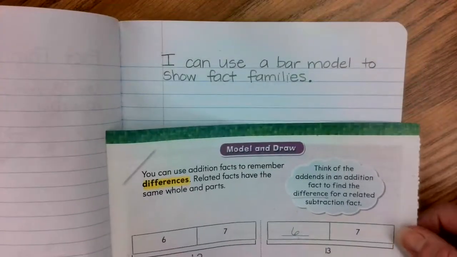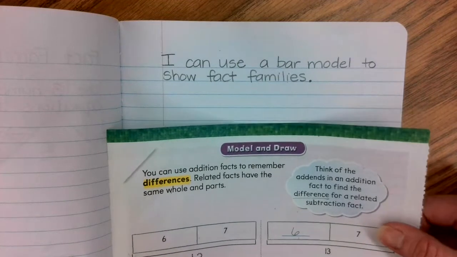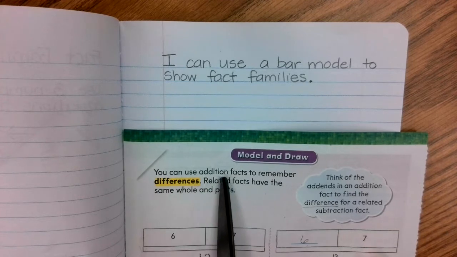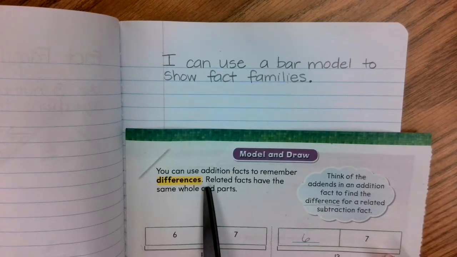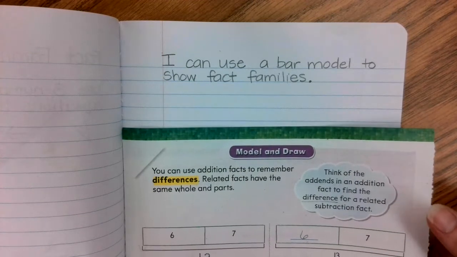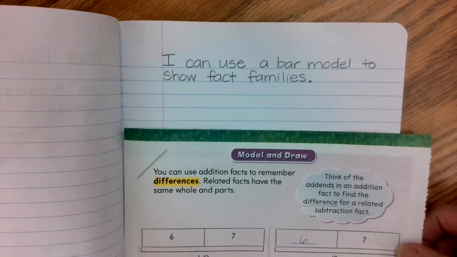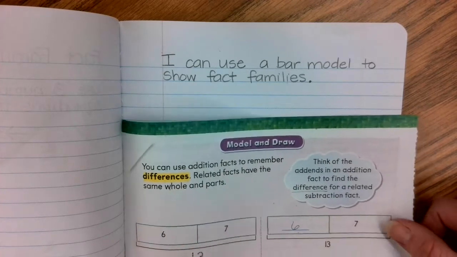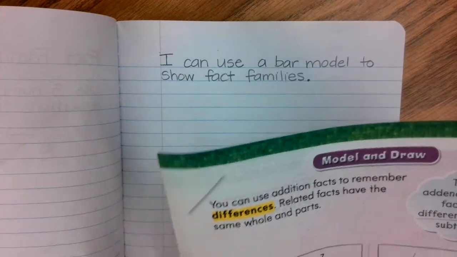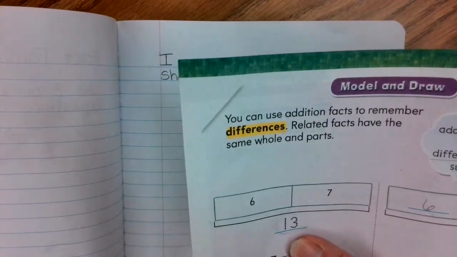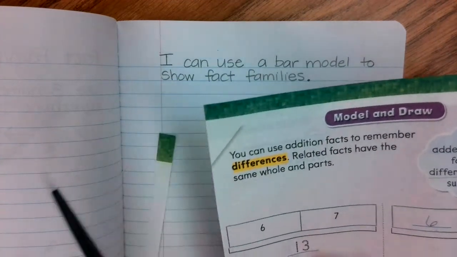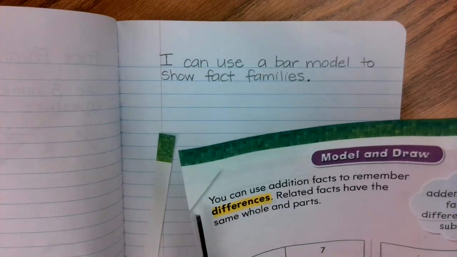And then we want this part that says the model and draw. It says you can use addition facts to remember differences. Related facts have the same whole and parts. Now we need to trim this up so it's going to fit in our book. So we don't want anything hanging out or else it just gets ripped off. So without cutting off any of the bar model, there's kind of this light pink box. So I'm just going to cut up gently there.